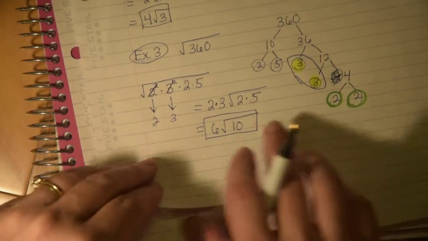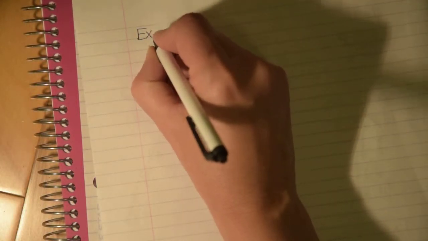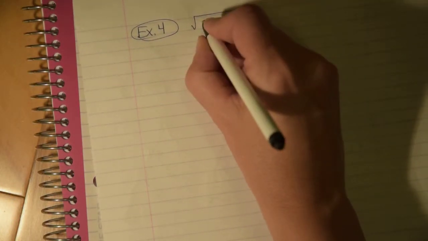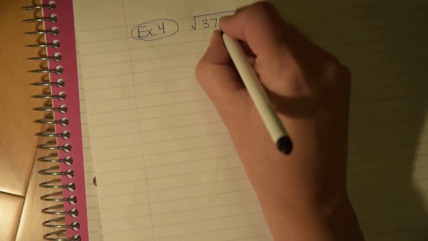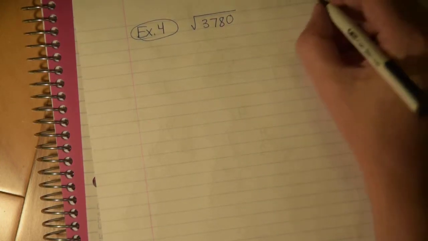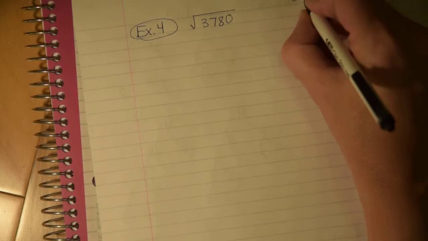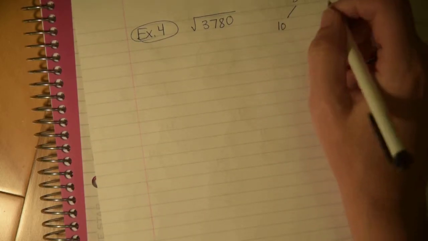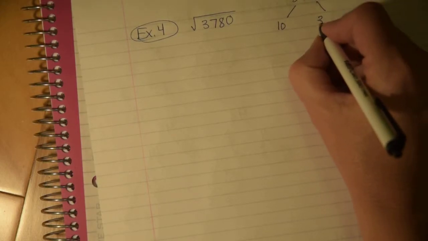Let me do one more. So I'm going to flip over to the back side and make sure I'm on my paper. Yeah. Let's see, that was, let's do number 4. Example 4. All right, let's go big this time. The square root of 3,780. So I'm going to have kind of a big tree here. 3,780. Let's divide by 10, just because I can do that quickly.